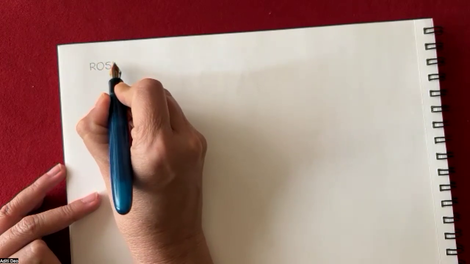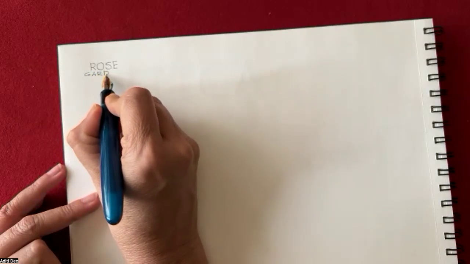Okay, now let's try putting this to action. Suppose we want to write a sign for rose garden. We have two words, and we want to make a nice vintage sign out of it, for example. What are our options?